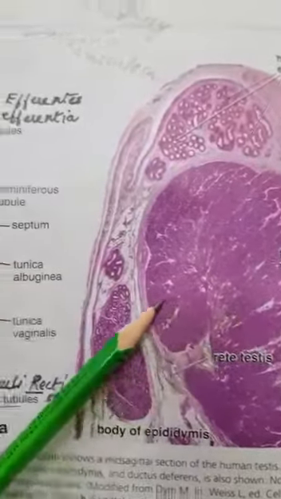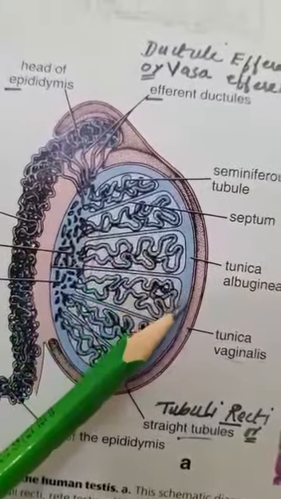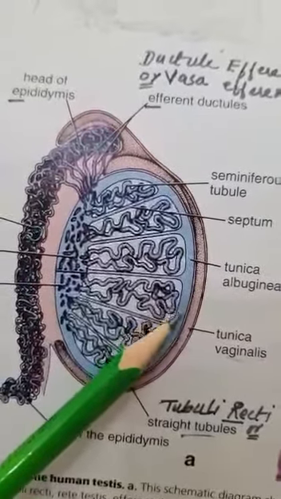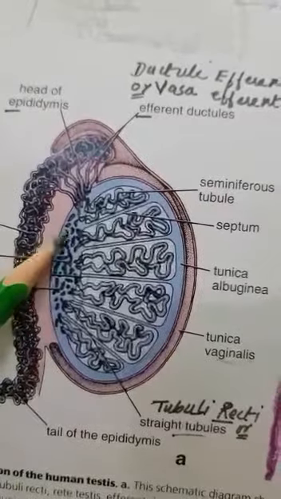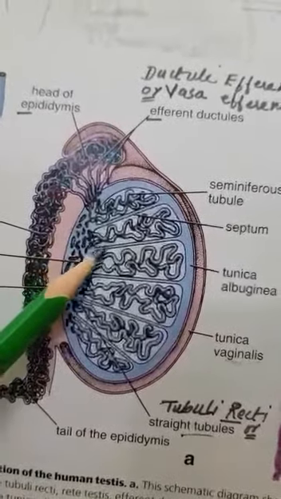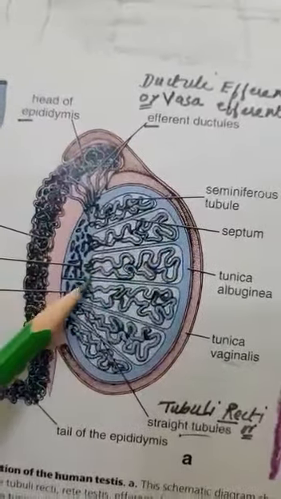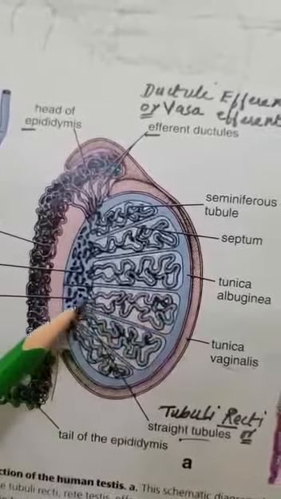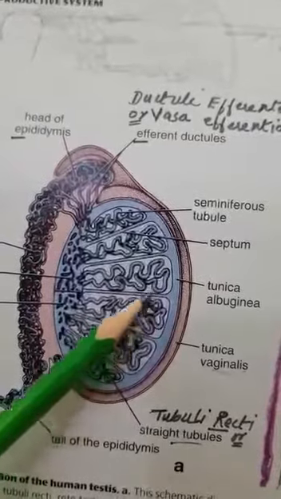For this, we again concentrate on the previous diagram. Now you can see, next to the layers we were discussing, the tunica albuginea, and we mentioned that it becomes thicker towards the hilar region or mediastinum, and it gives rise to thin septa, dividing the testes into small compartments. You call these testicular lobules. They are almost 250 in number. These small compartments you can see.